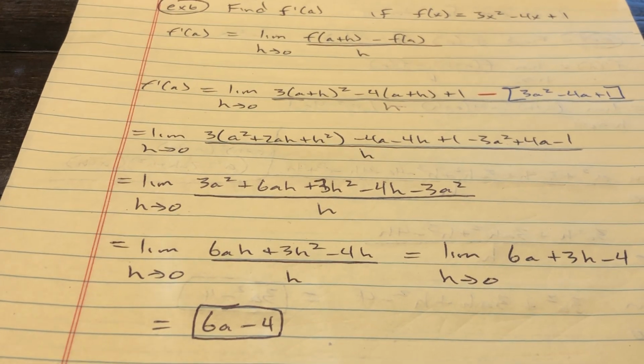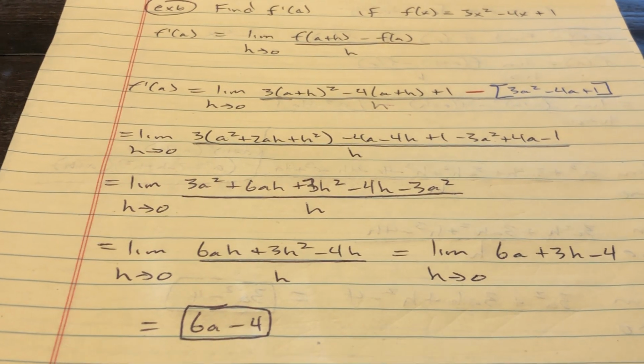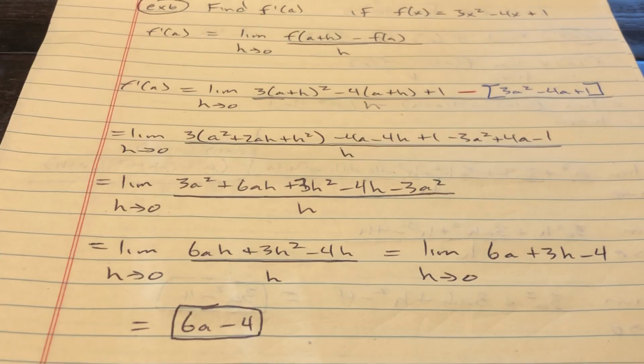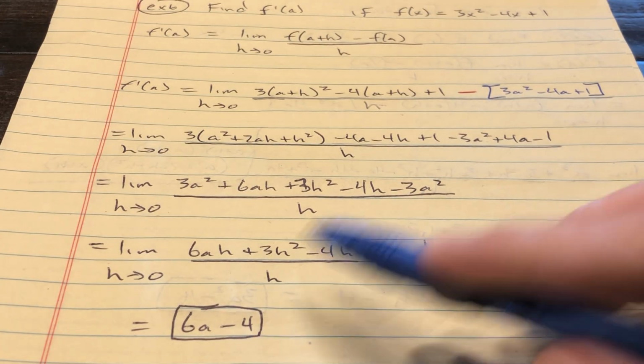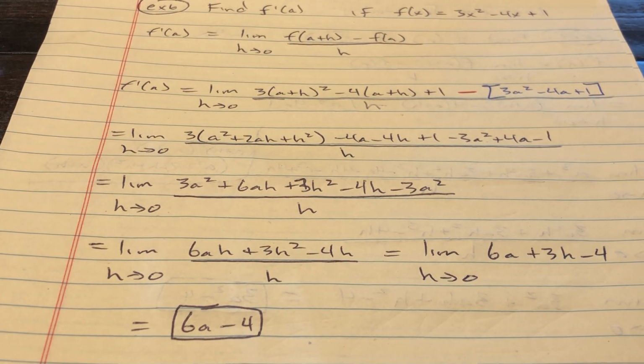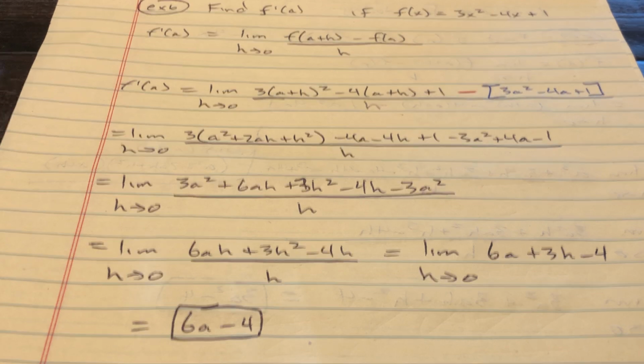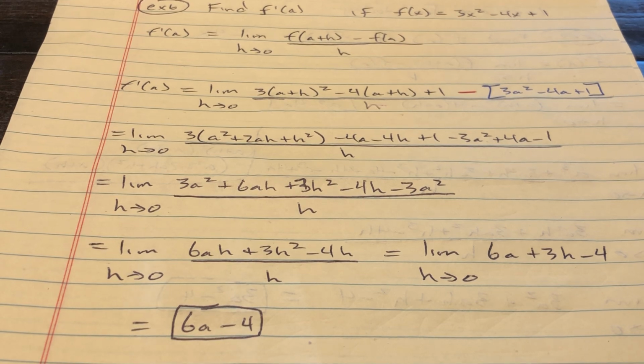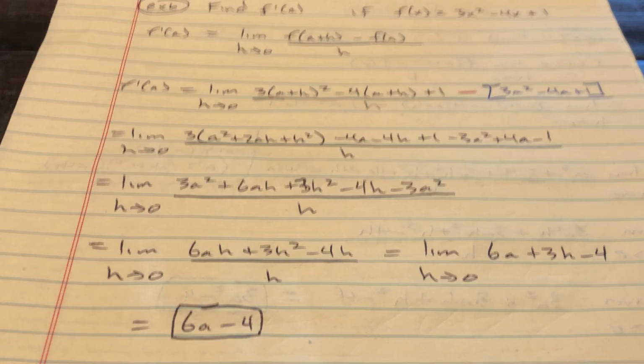Divide everything by h. Now you can see everything here. And when I let h go to 0, I'm left with 6a minus 4. Again, you are finding a general derivative for this function when x equals any number a. This is a big deal.